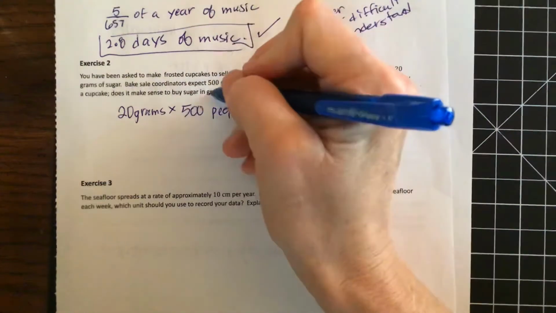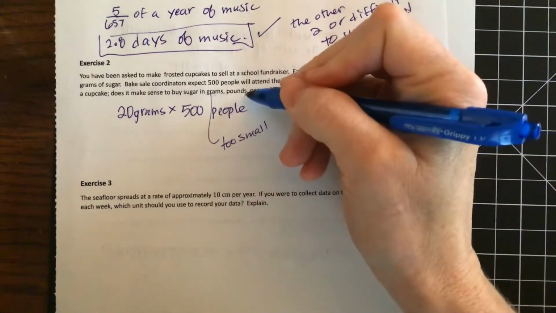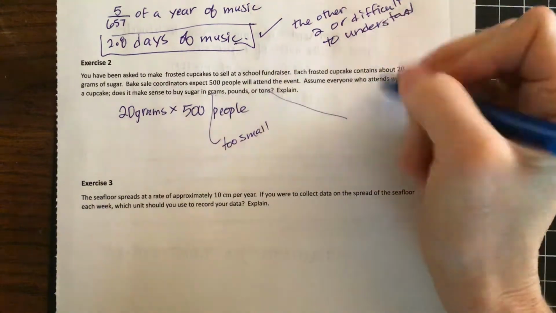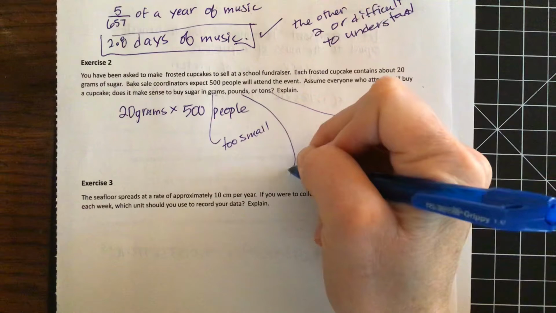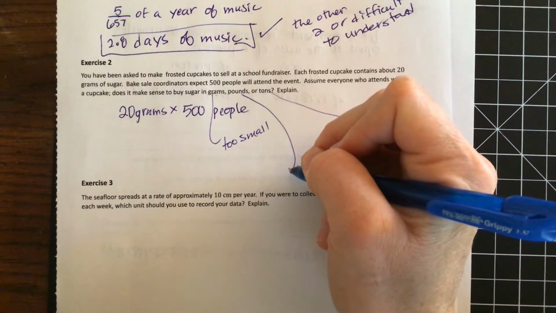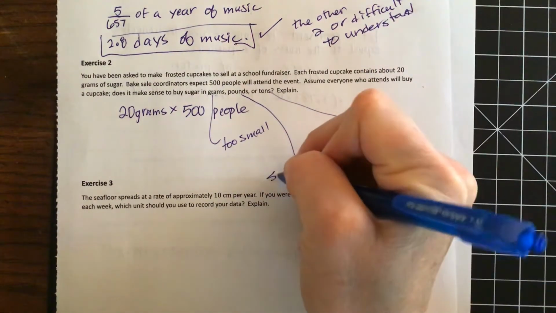Definitely grams would be too small. This is how I'm going to explain it just briefly. And tons would be too big. And so pounds would be just the right measurement, right? Sugar should be purchased in pounds.